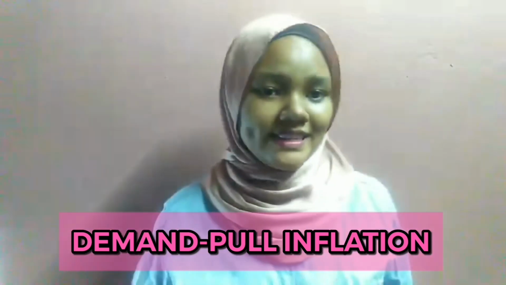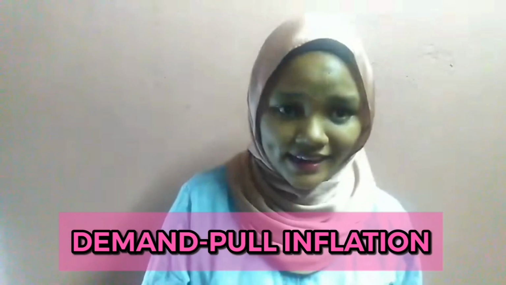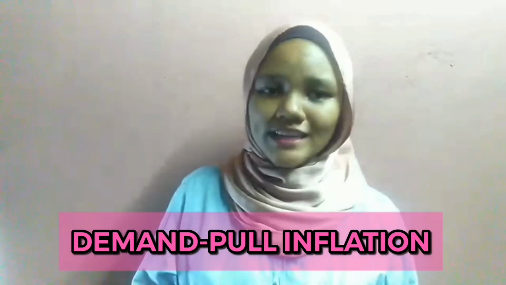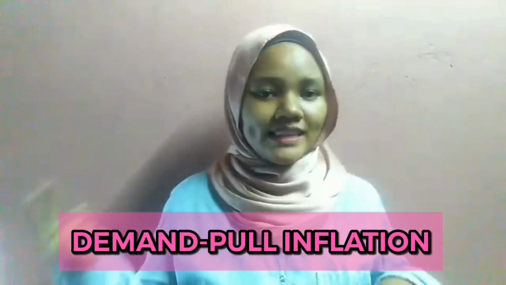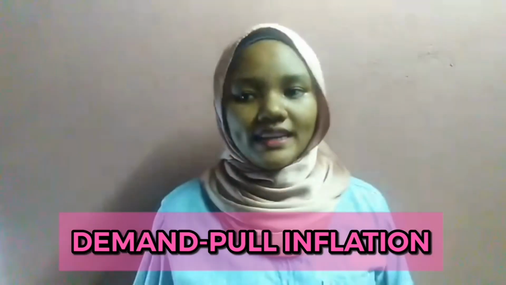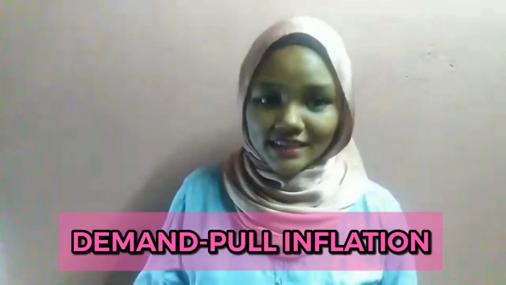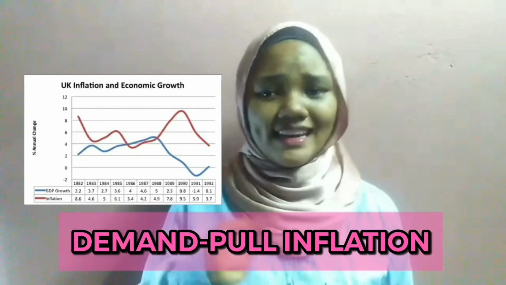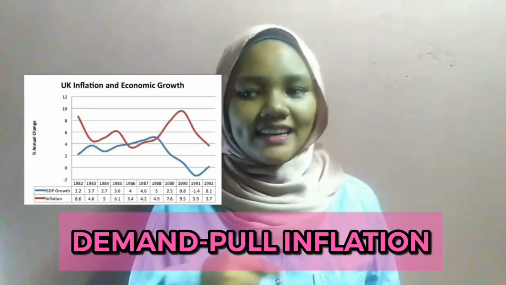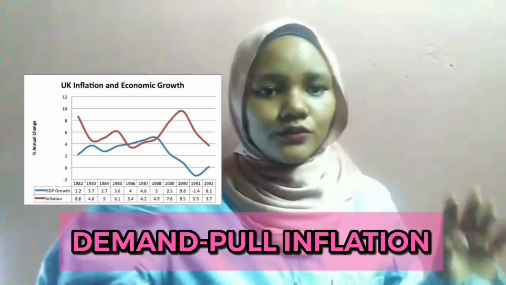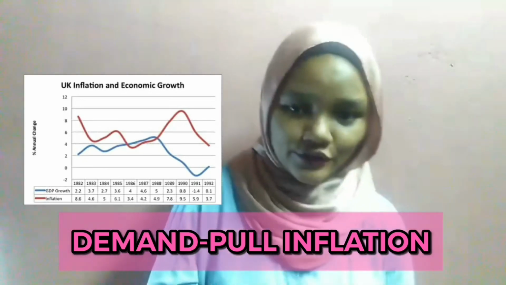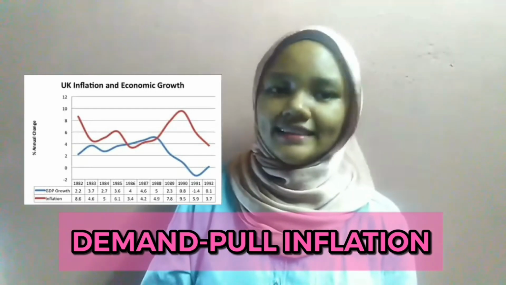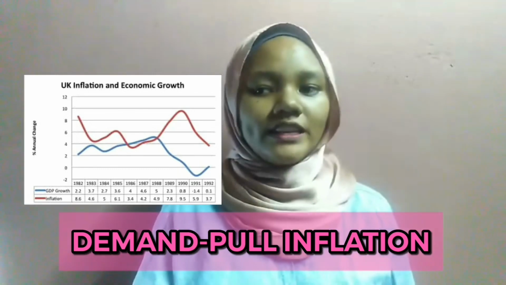For example, it happens in the UK, where the United Kingdom experienced demand pull inflation during the Lawson boom of the late 1980s. So this graph shows inflation and economic growth in the UK during the 1980s. The high growth in 1987 and 1988 of 4 to 5% caused an increase in the inflation rate. It was only when the economy went into recession in 1990 and 1991 that we saw a fall in the inflation rate.